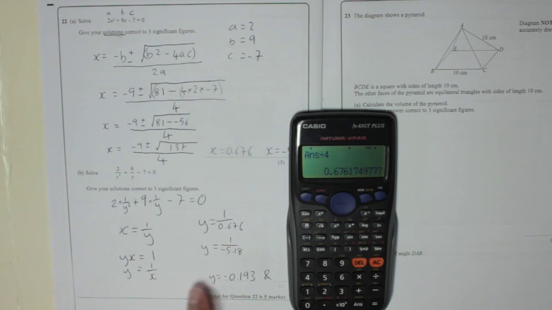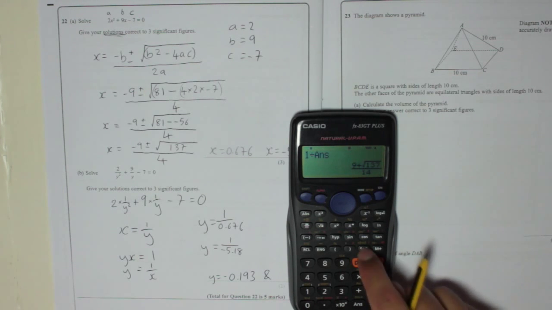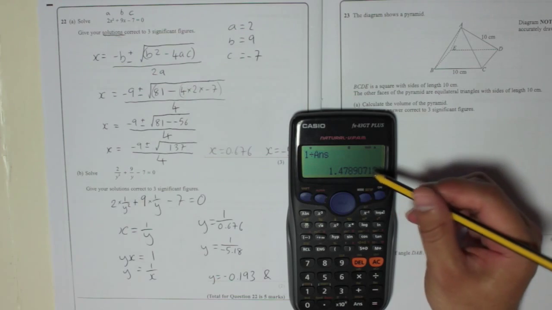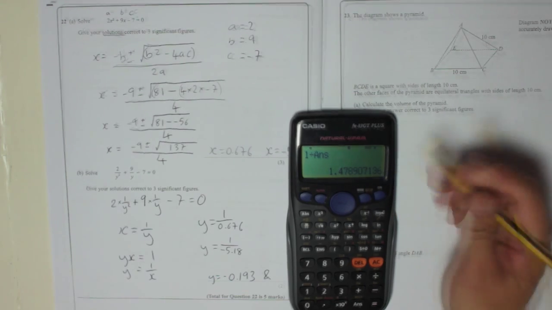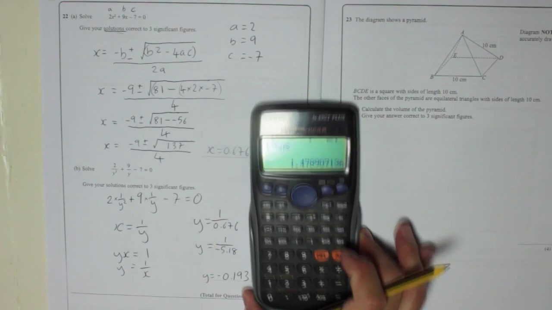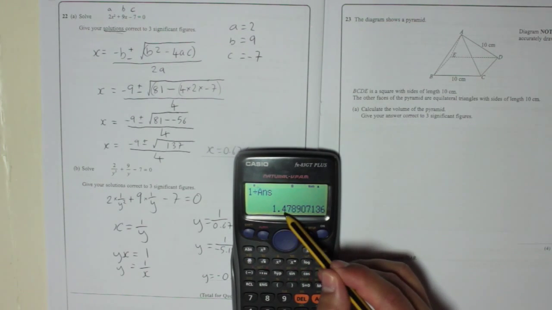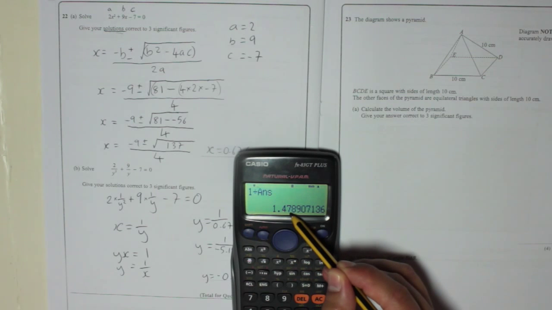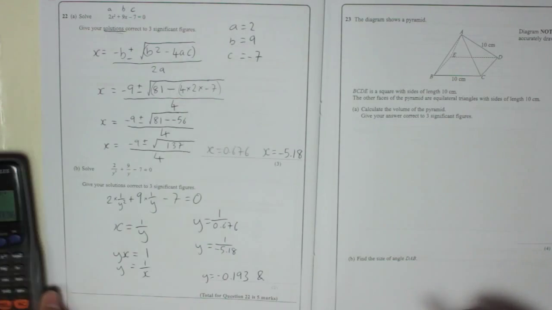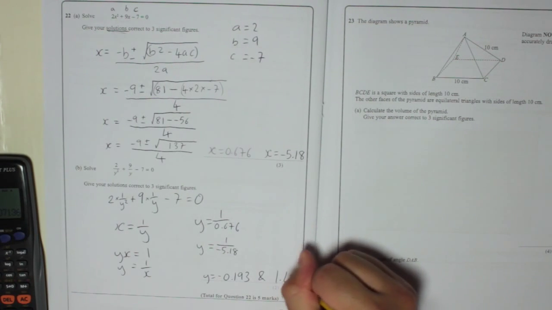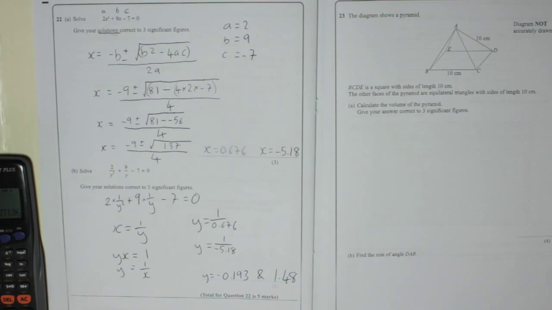And I'll do 1 divided by that, and that gives us 1.478907136. Three significant figures, that is 1, 2, 3, 8 is big, so it pushes the 7 up by 1, so it's 1.48. Done. Tough question.